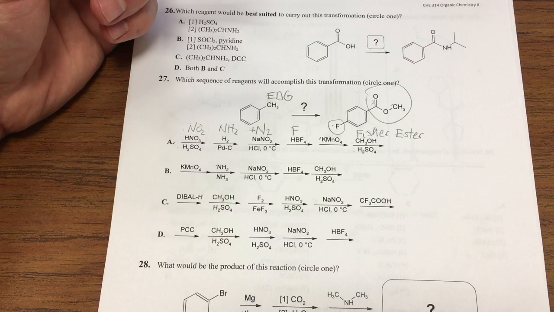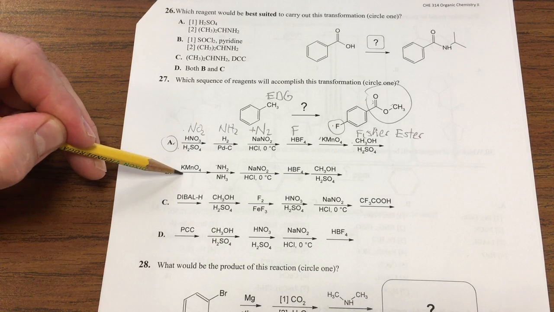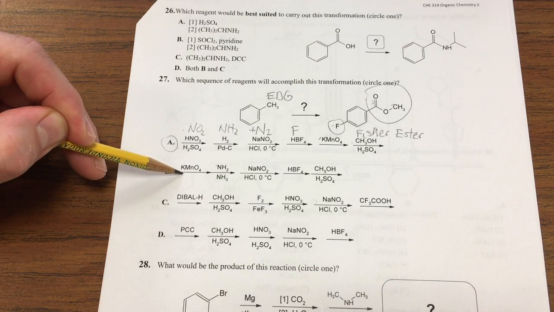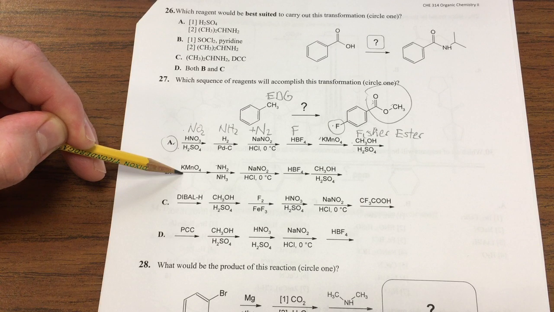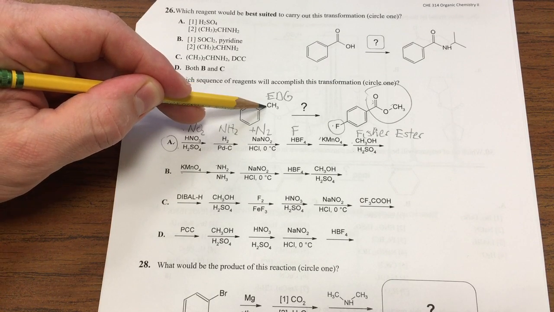Luckily, we didn't have to go through all the other answer choices. It is still a good idea, though, especially on MCATs, things of that nature, to be able to eliminate all the wrong answers, too. So here, let's go through. Eliminate this one here. This one made a benzoic acid out of that methyl group right there.